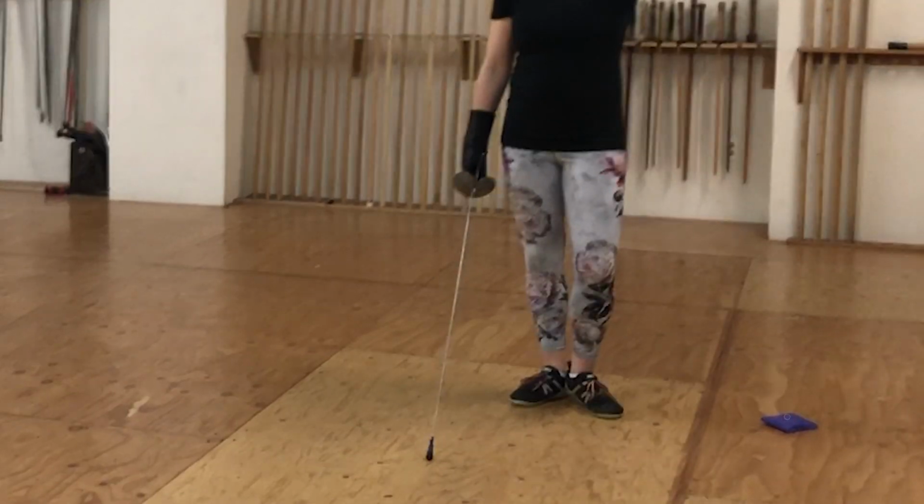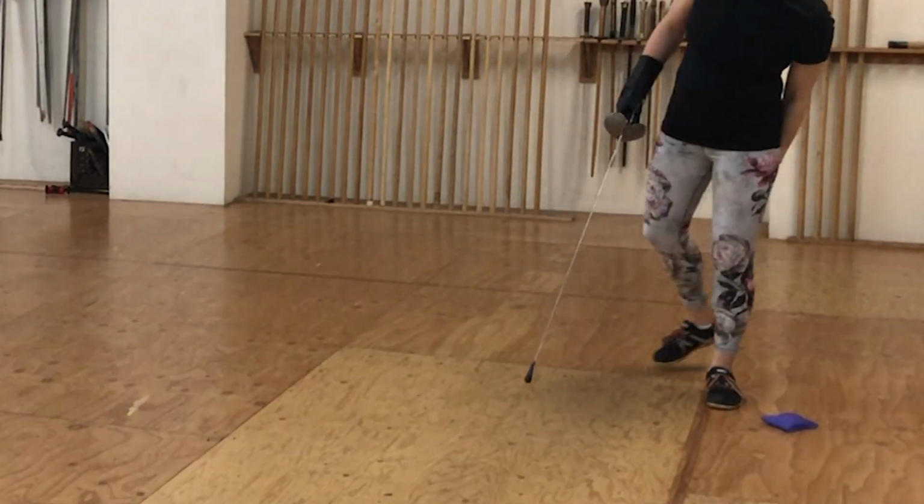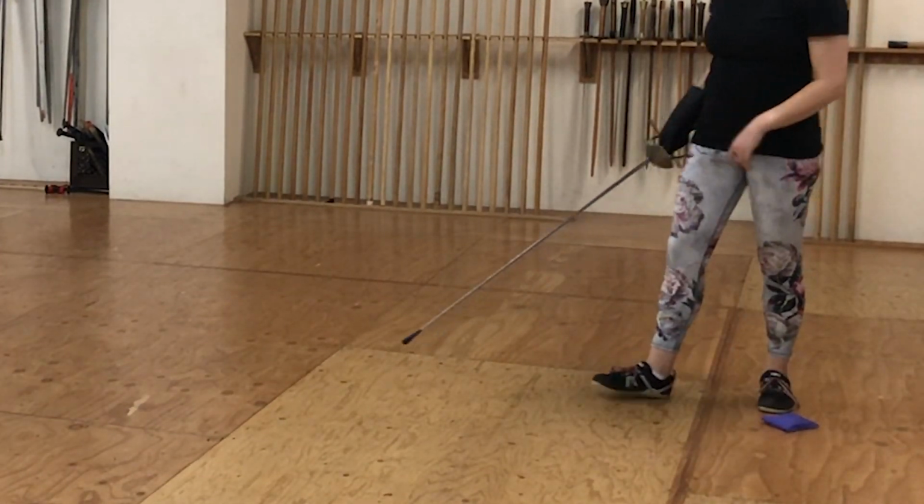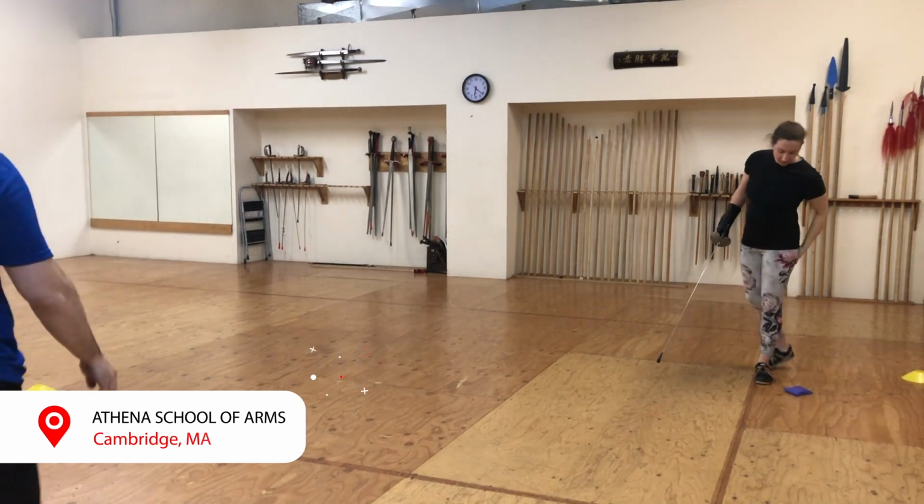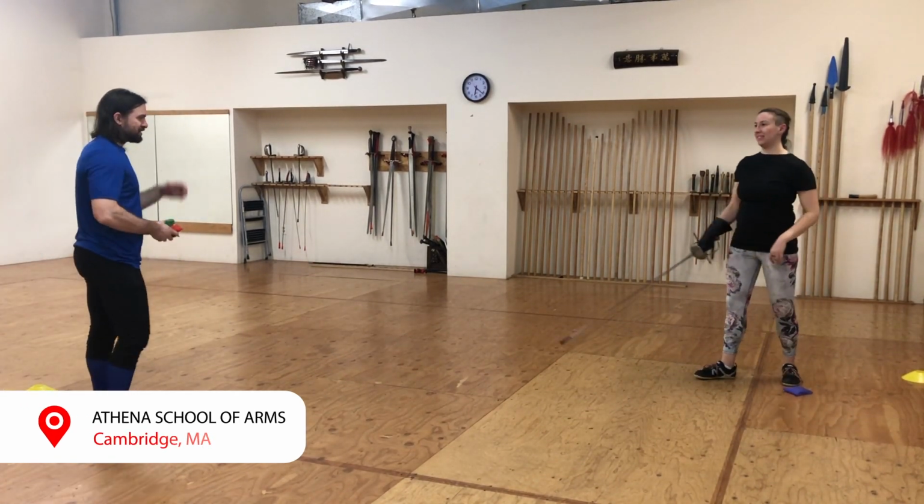Okay, so the actual exercise itself is pretty simple. You just need yourself, a training partner, a sword, and something to use as visual markers. We use beanbags. Start off by marking a spot where you'll line your back foot at. Next, have the student take their normal on guard stance, aligning their back foot with this first marker.